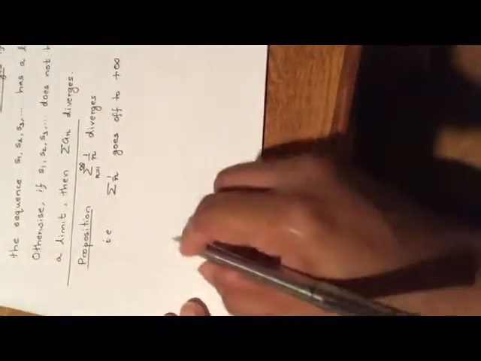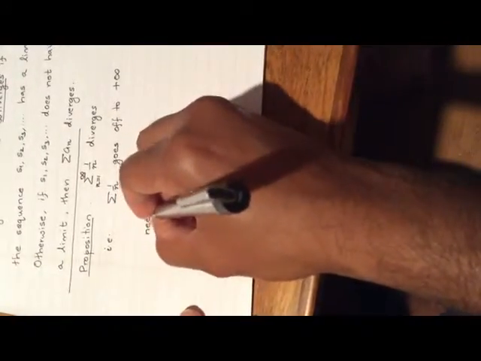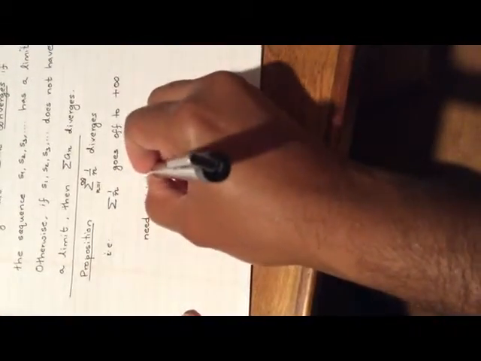In order to prove this, I'm going to go over to the next page. We need a picture. And because I want to draw this picture, I'm going to turn the page over. Here's my picture.